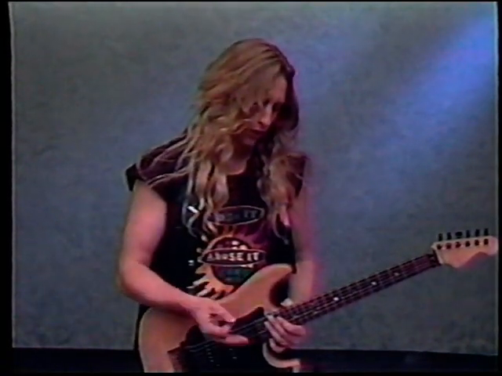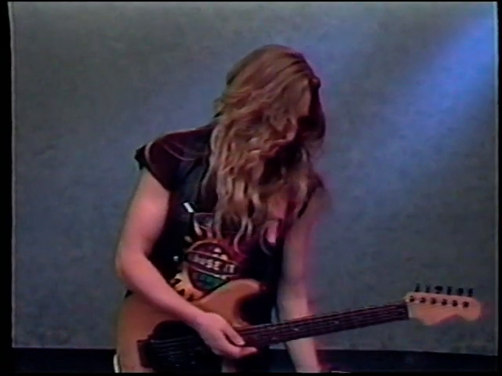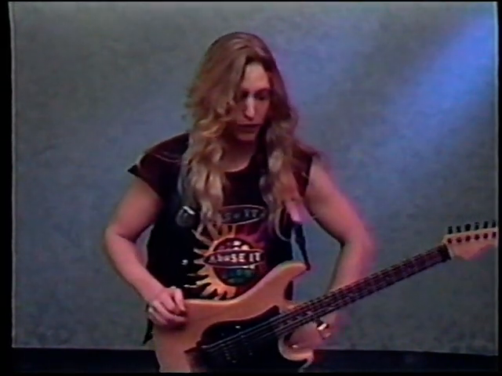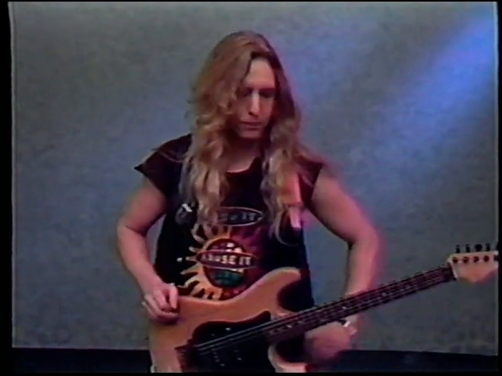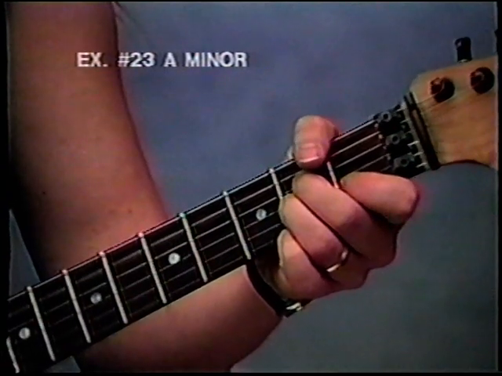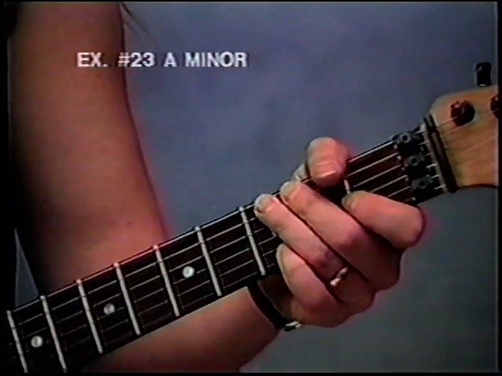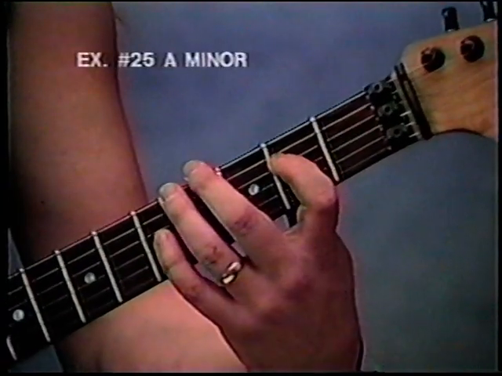Let's look at examples 23 and 25 for a couple of different voicings on the same chord, okay? Here's 23, ordinary A minor chord. 25.